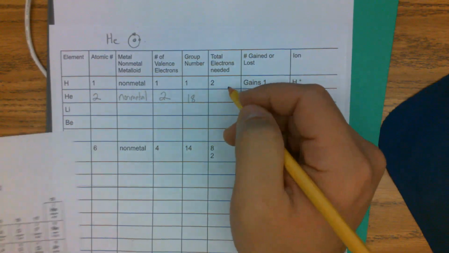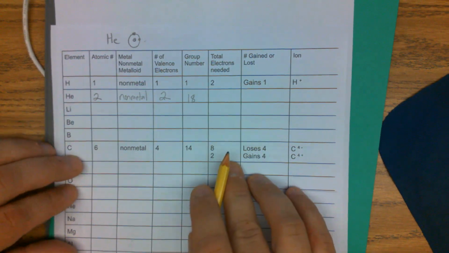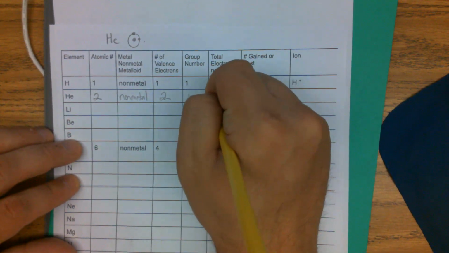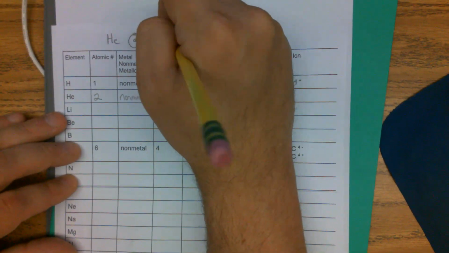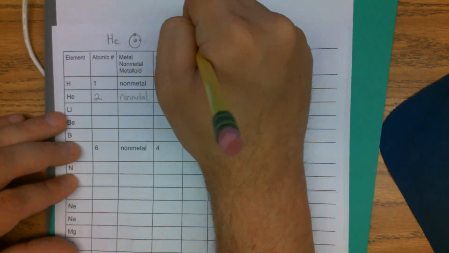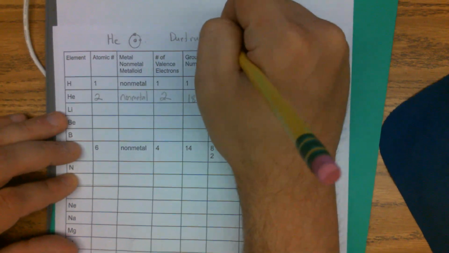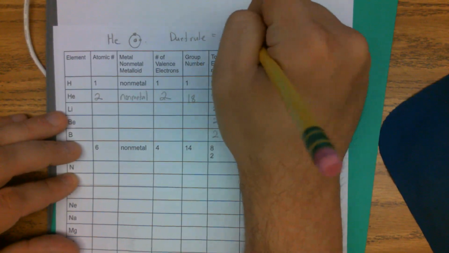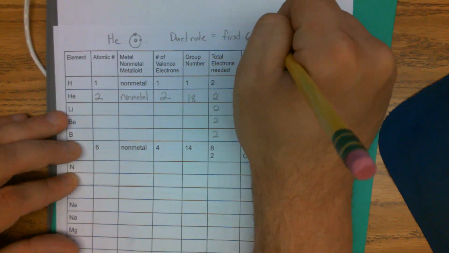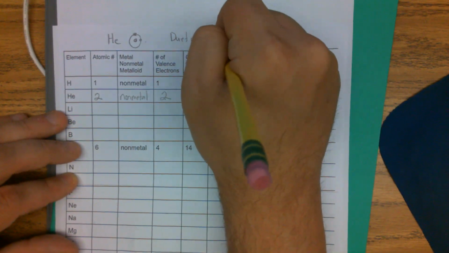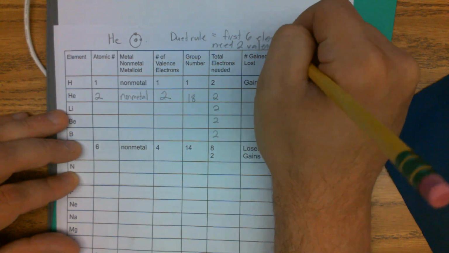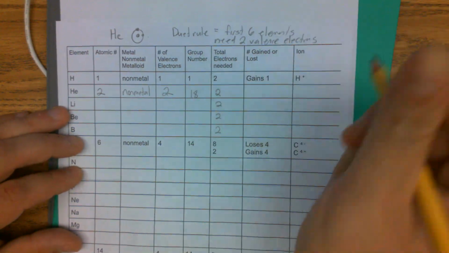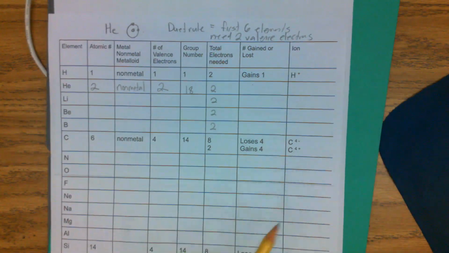And then we just fill in the rest of these. Our first 6 elements, all of these need 2 electrons. So the duet rule says first 6 elements need 2 valence electrons. So our goal is to figure out what's going on with this.